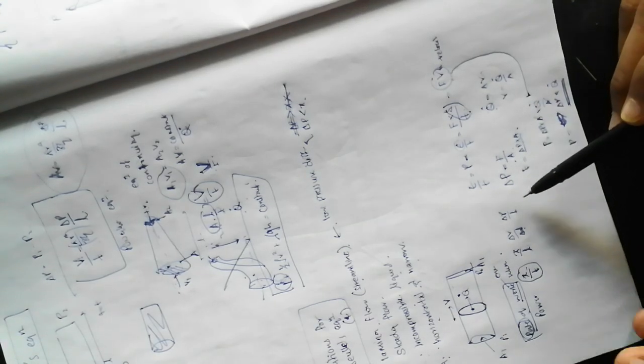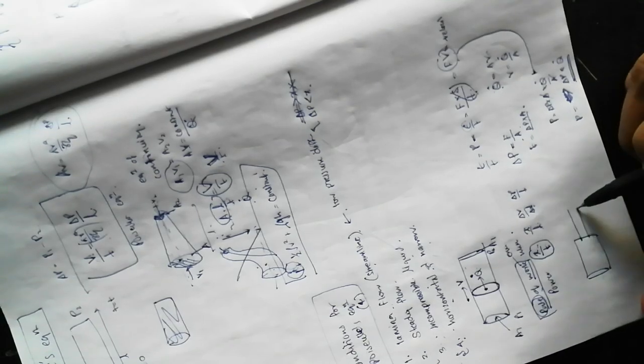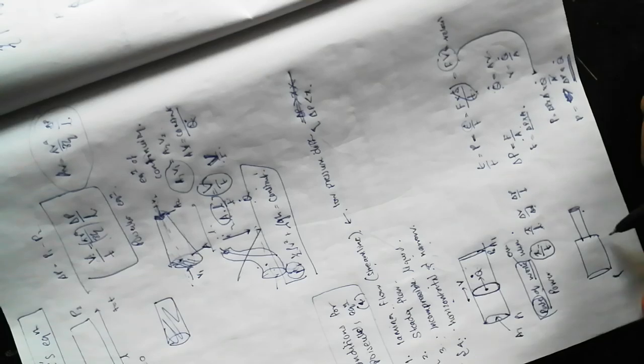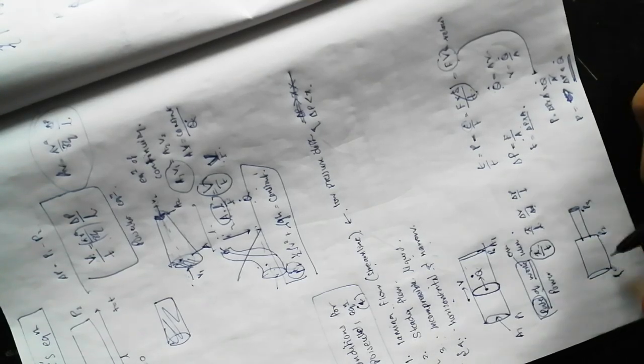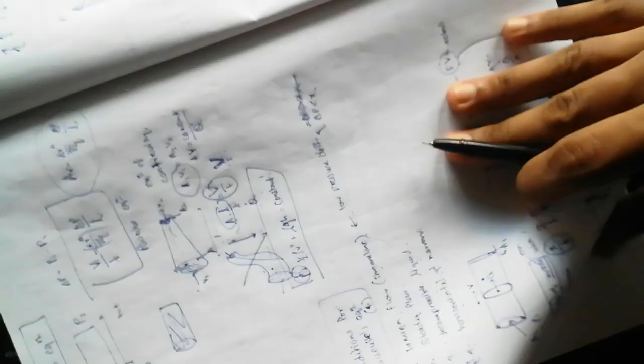Okay, now we'll consider a combination. All this time we studied a straight tube. But what if there was another tube attached like this? And if they ask you to find the pressure difference, if this is P1, P2, P3, how can you find it? We'll see that later. Okay.